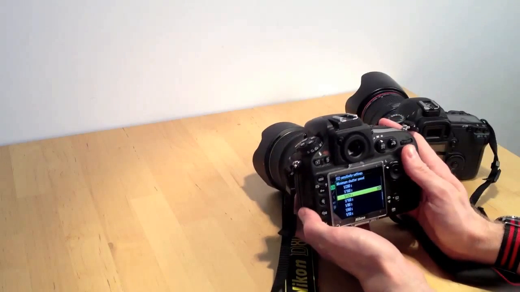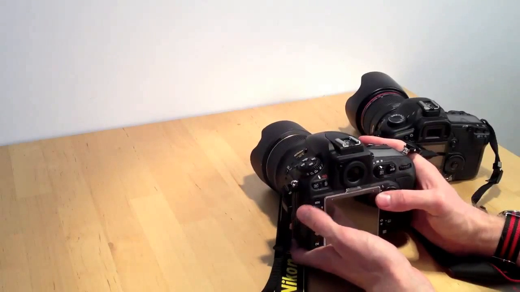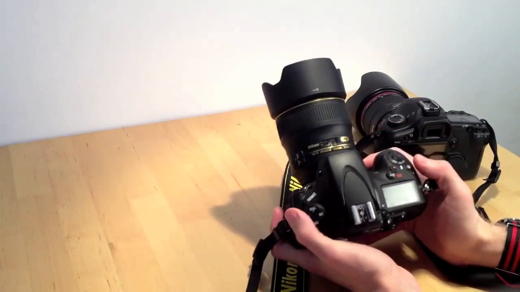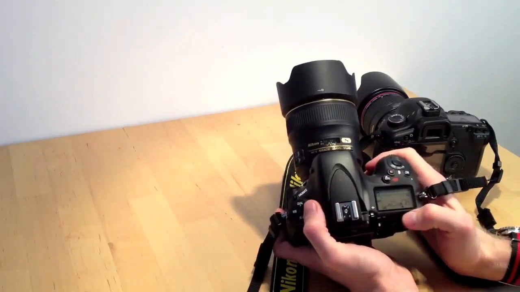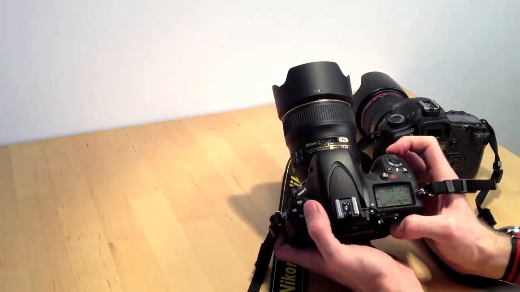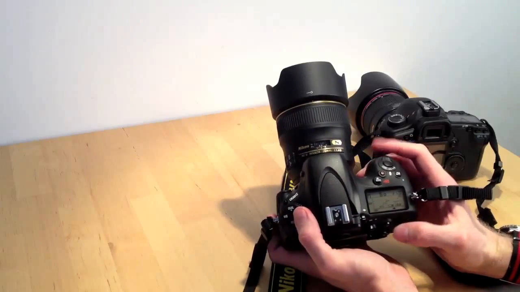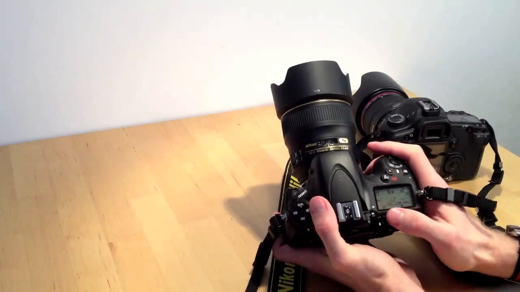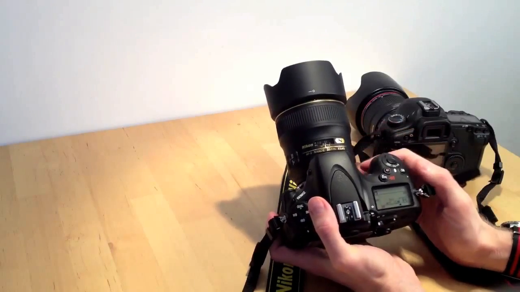And even better is that if you want to have absolute control, especially in low light situations, what the D800 does is it allows you to use auto ISO in manual mode. In manual mode, that is, you select what shutter speed the camera should use and what aperture it should use, and the ISO will be adjusted to expose properly.